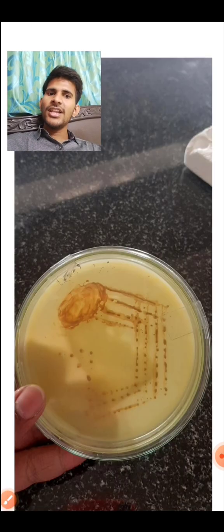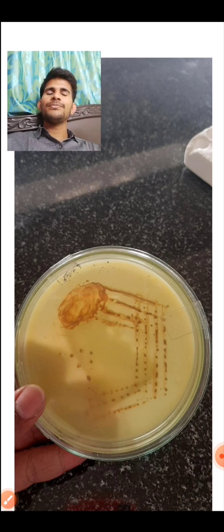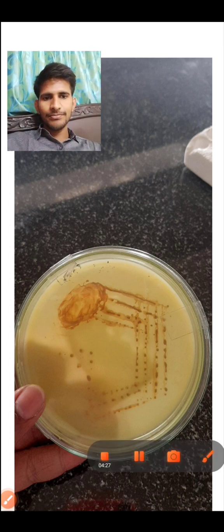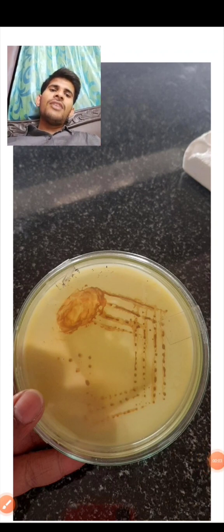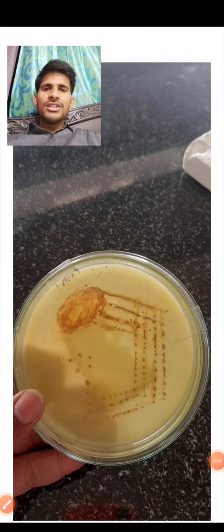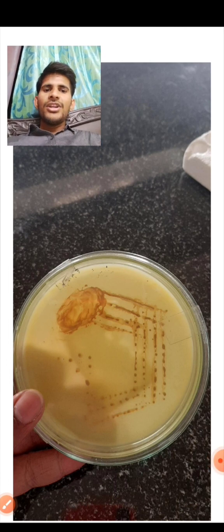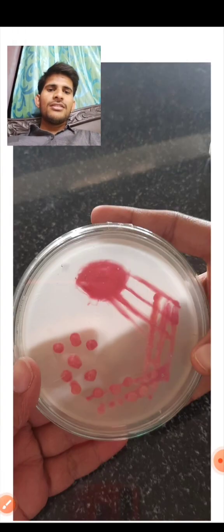Another one is yellowish in color, and we have an orange color colony. It is for Staphylococcus aureus. This is a nutrient agar with an orange color colony, that is for Staphylococcus aureus. Okay, nutrient agar with orange color colony, Staphylococcus aureus.